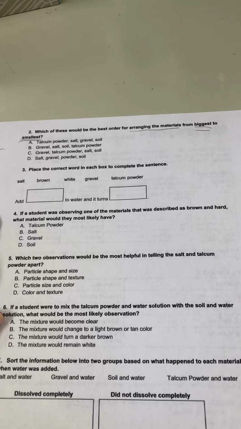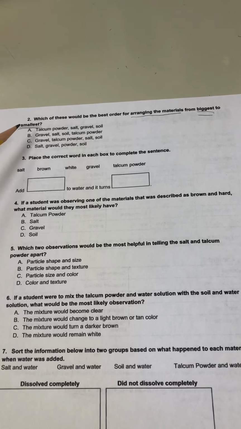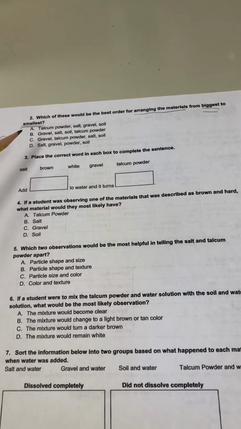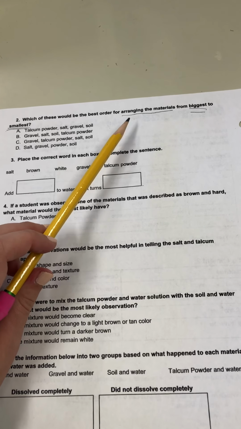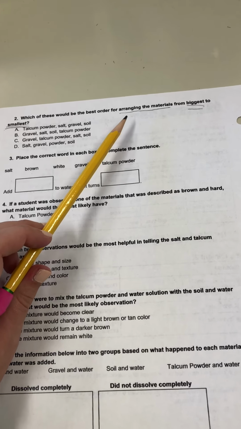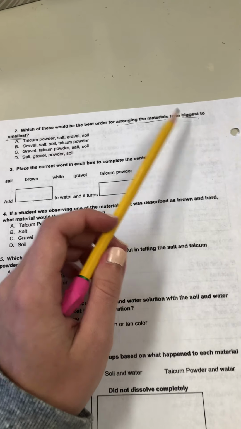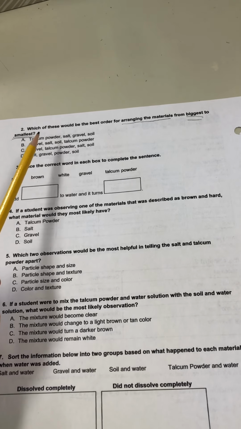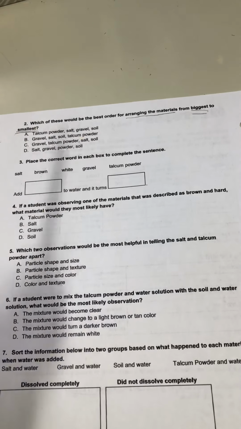All right, and number 2, I have that one underlined as well. But let's read the question. It says, which of these would be the best order for arranging the materials from biggest to smallest? So go ahead and underline arranging the materials because that's what you're going to be doing for this question. And make sure that you remember that it's biggest to smallest, okay? Because if you do smallest to biggest, then your answer is going to be wrong, okay? So make sure you pay attention to that, biggest to smallest.